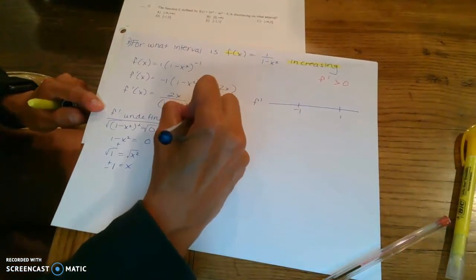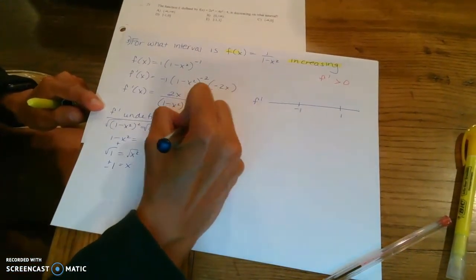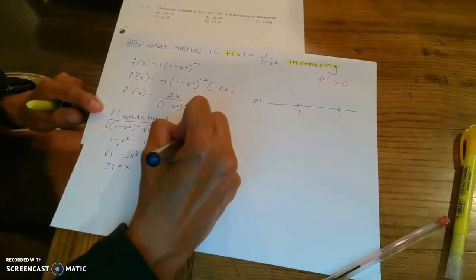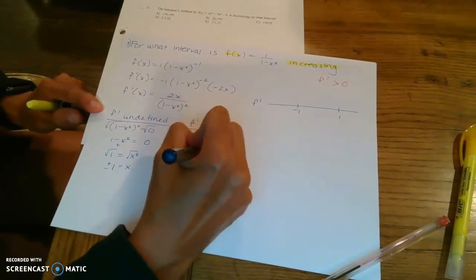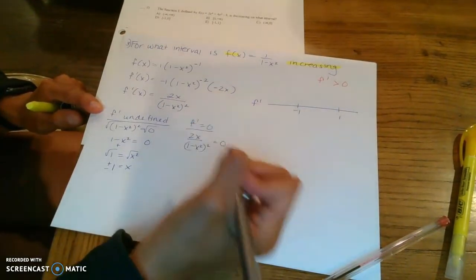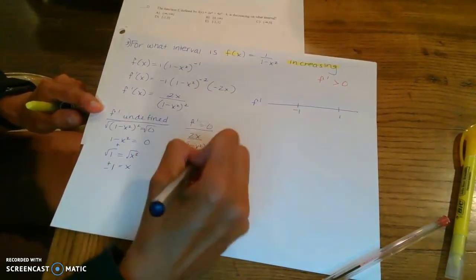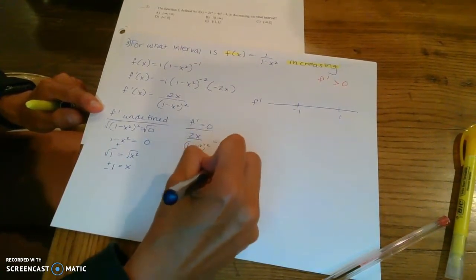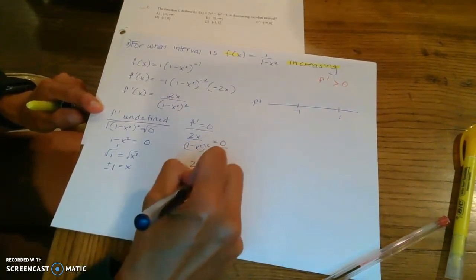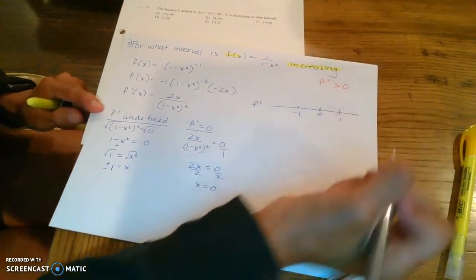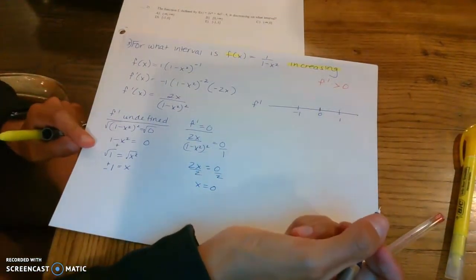What about when the first derivative is equal to 0? Well, that happens if you have a rational function. You're going to take this, set the first derivative equal to 0. If you cross multiply, or you just know that a fraction's only 0 when the numerator is 0, you're going to get x equals 0 is another critical value. Okay, so now we need a test.